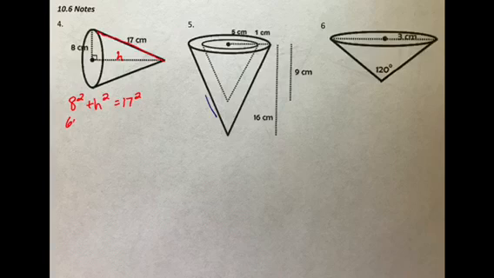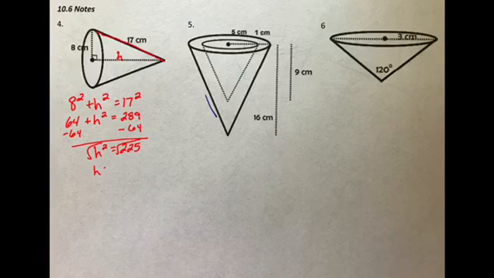So 8 squared is 64, 17 squared is 289. So now I can subtract 64 from both sides, and I get h squared equals 225. Then I take the square root, and I get h to be 15.